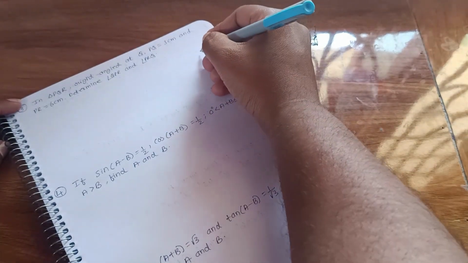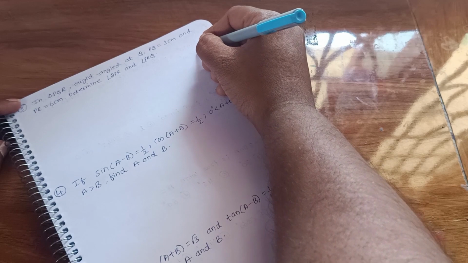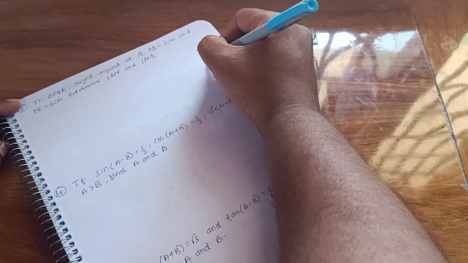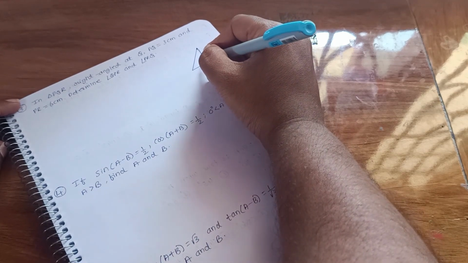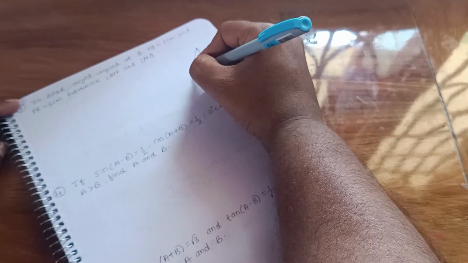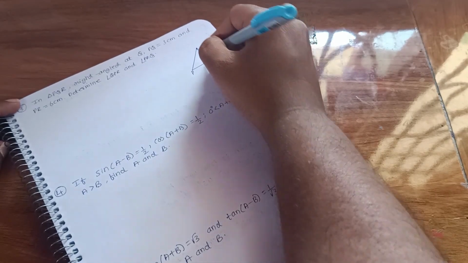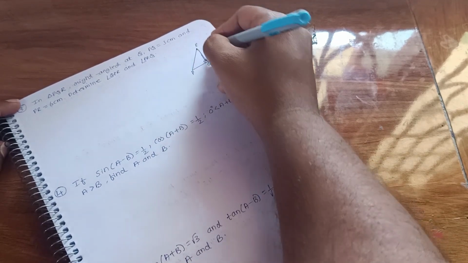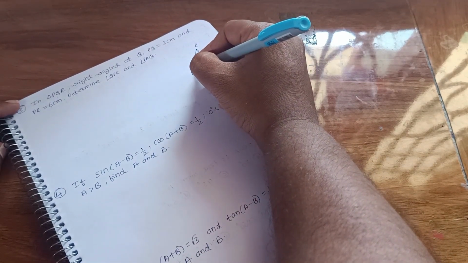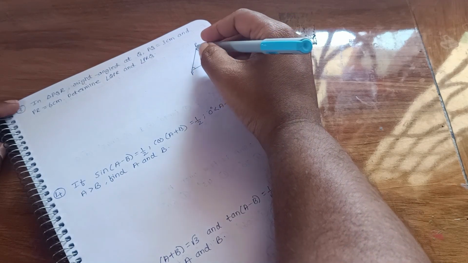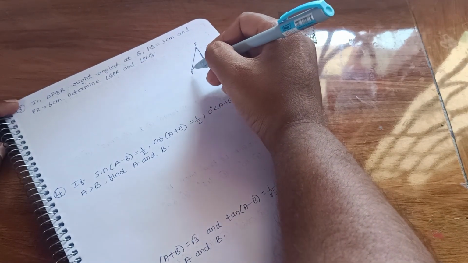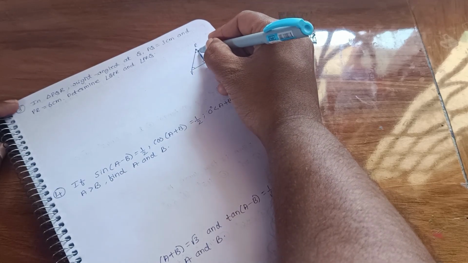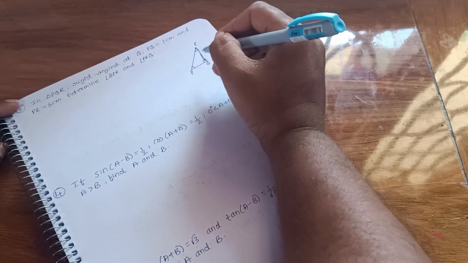As usual, let us draw our right angle triangle. So in this case it is PQR, which is right angled at Q. We are supposed to find out the angle QPR and angle PRQ. So we have to find both of these angles, that is angle P as well as angle R.